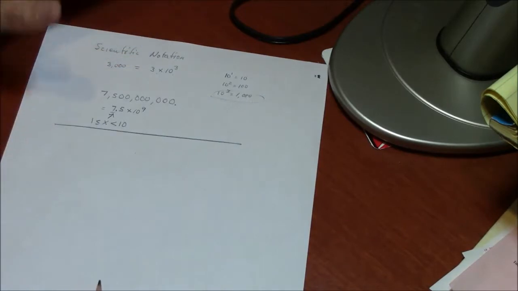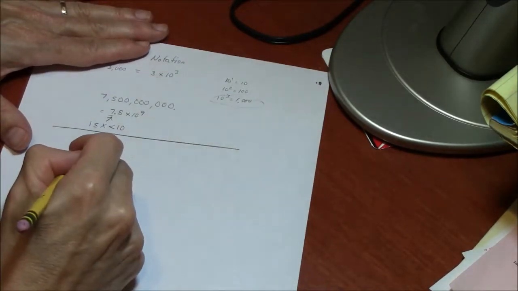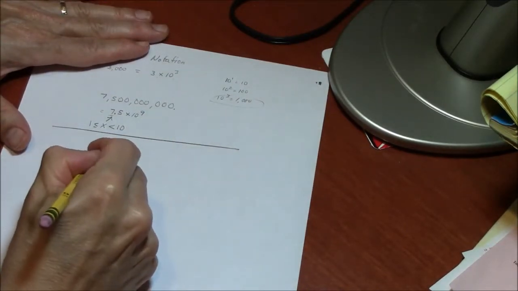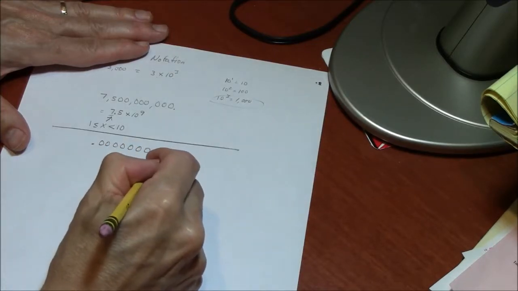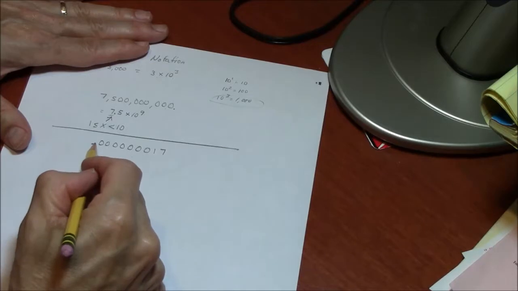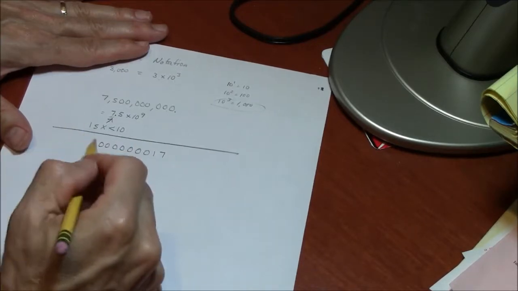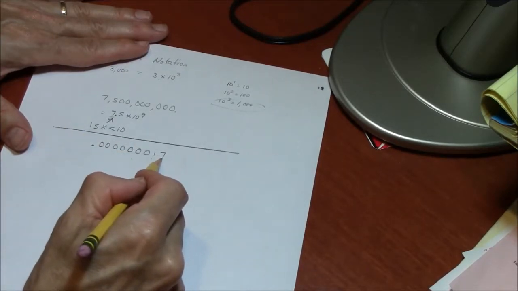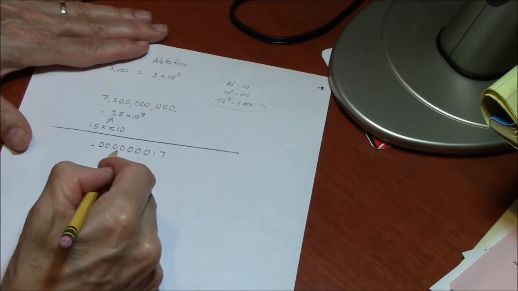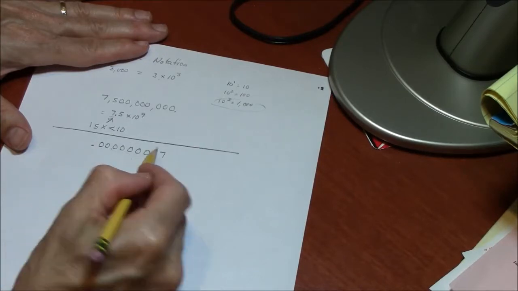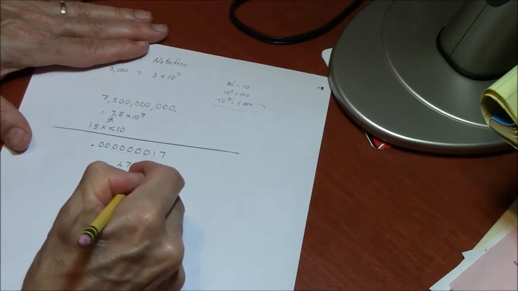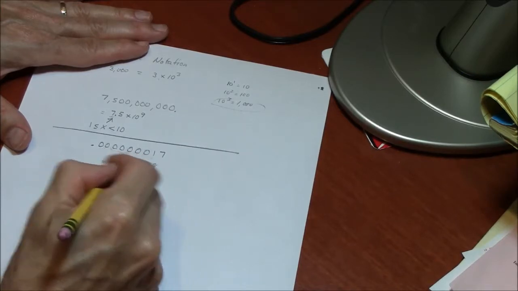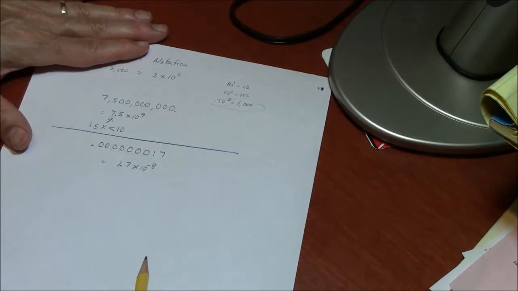Scientific notation is also useful when you have very small numbers, like 0.00000017. So once again, I can count how many times I move the decimal to get it between the 1 and the 7. 1, 2, 3, 4, 5, 6, 7, 8. So this is 1.7 times 10 to the minus 8, this small number here.